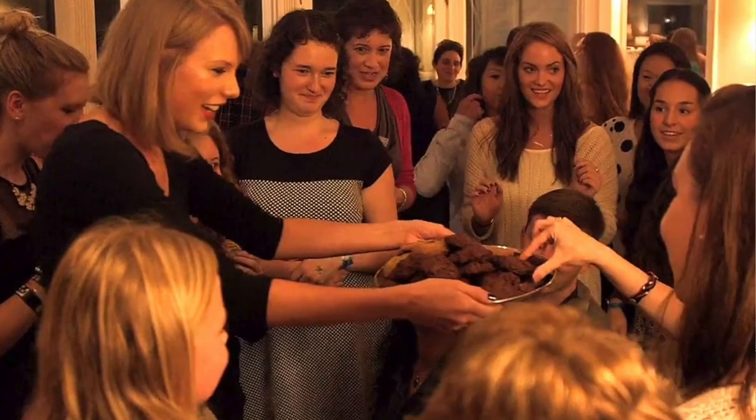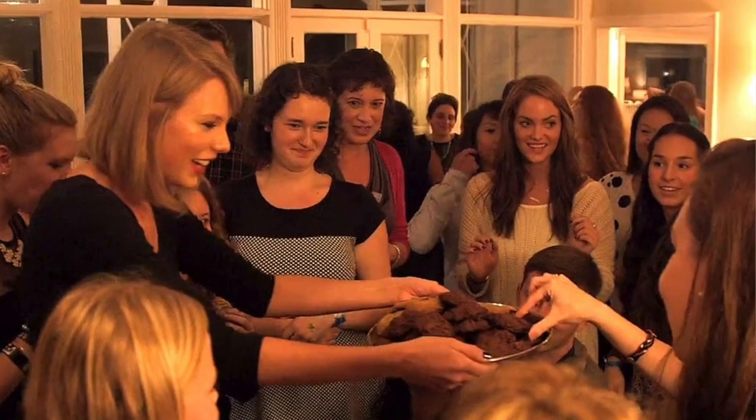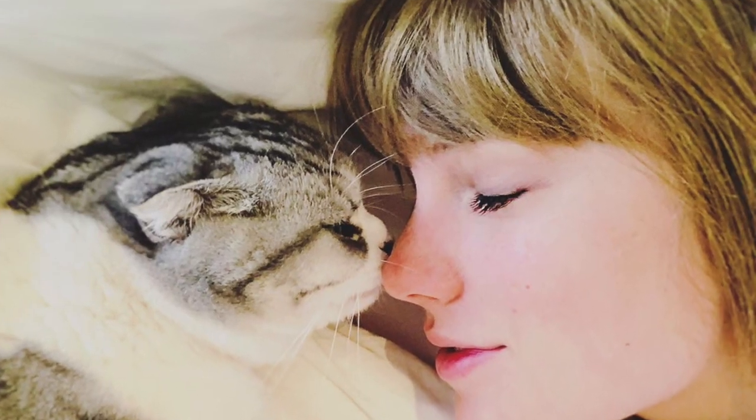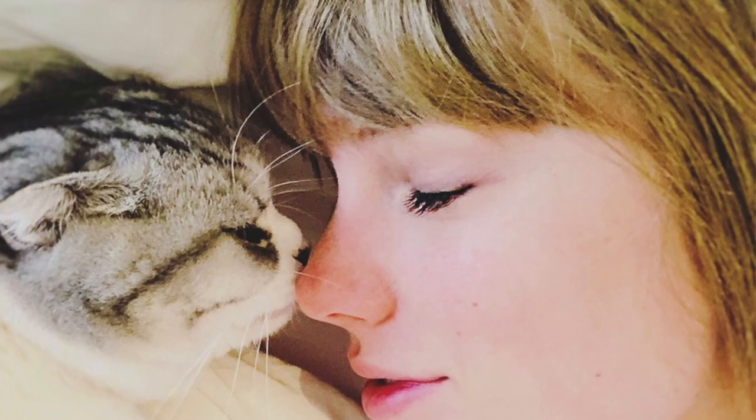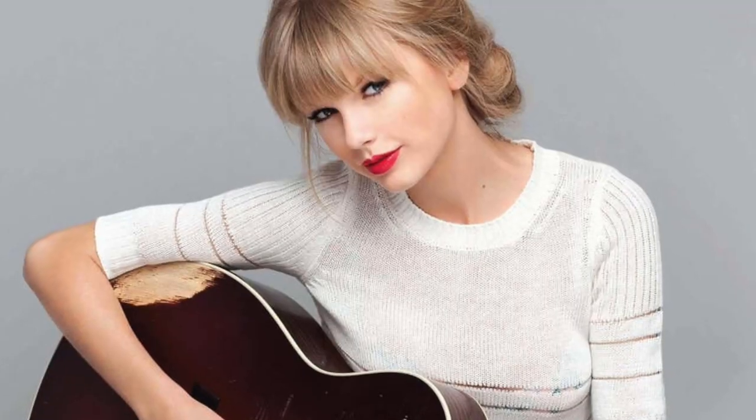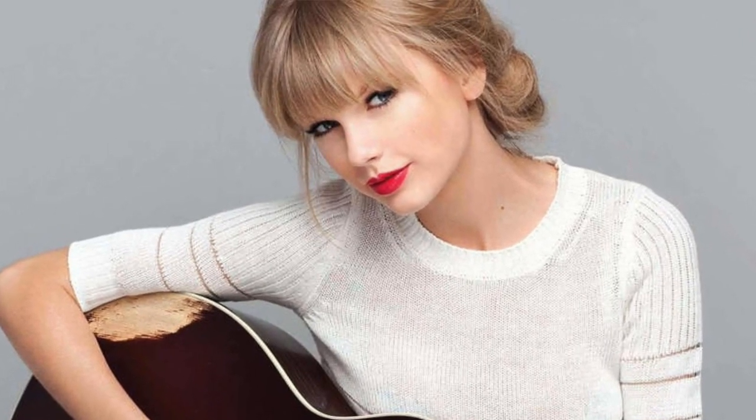She's the girl who, even as big as she is, still responds to her fans in the comment section. She's the girl that invited fans over to her house for baking cookies and dancing. She's the grounded, down-to-earth girl that loves her cats. Having the ability to create empathy and strong emotional connections with her fans is what Taylor Swift is known for, and is why she grew to be loved. And that emotional response is why they support her, follow her, and spend their money on her.